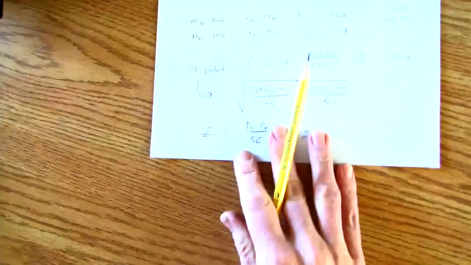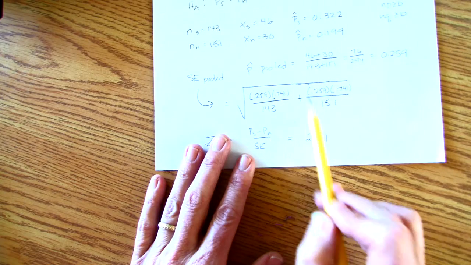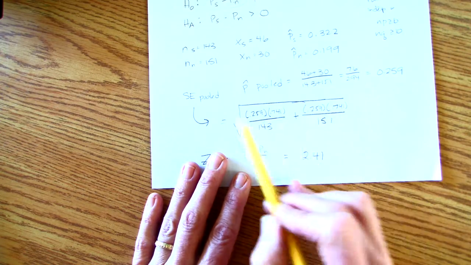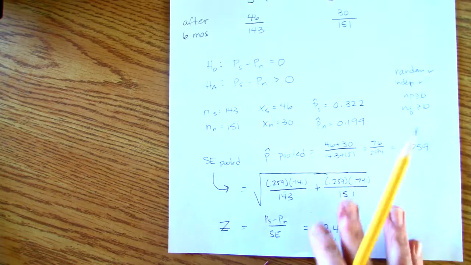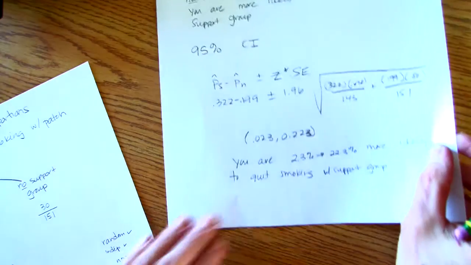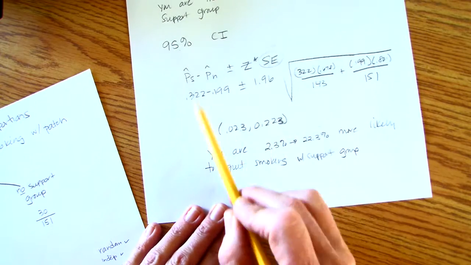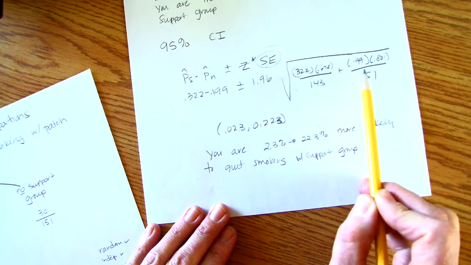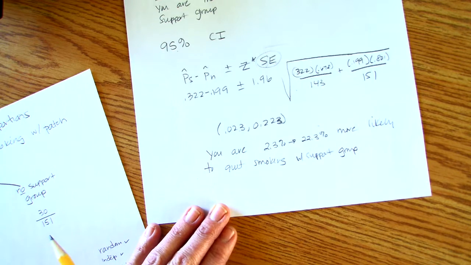Previously, when we were doing our hypothesis test and thought there was no difference, we used the pooled values, remember? Because our null hypothesis was that there was no difference. But now that we think there's a difference, we're creating a confidence interval. So when we're adding the variances, we're using each individual group's proportions.